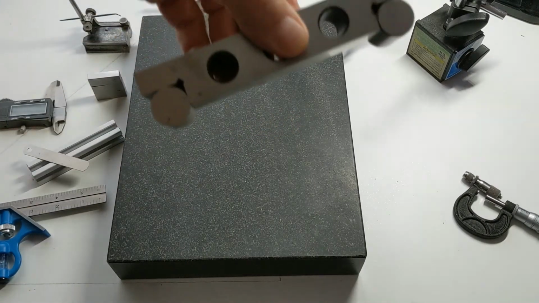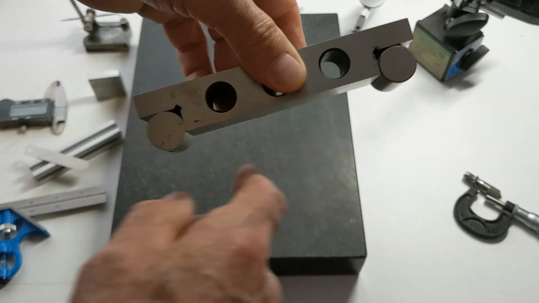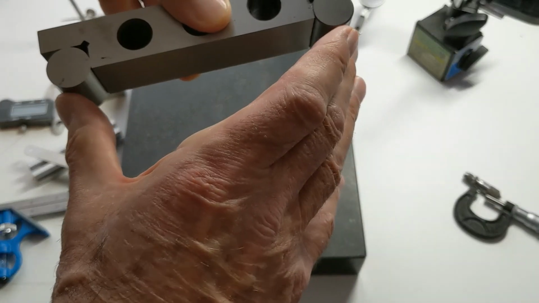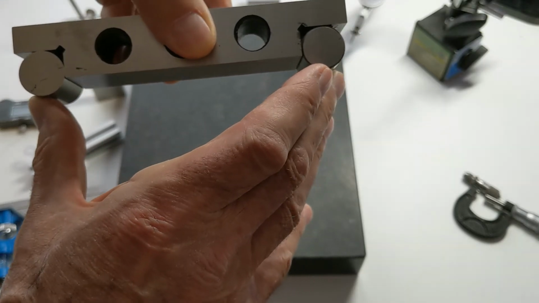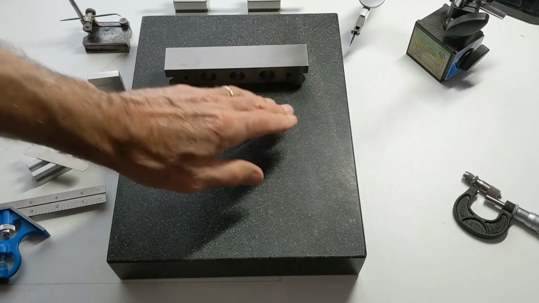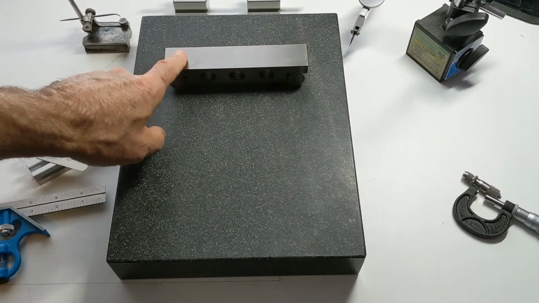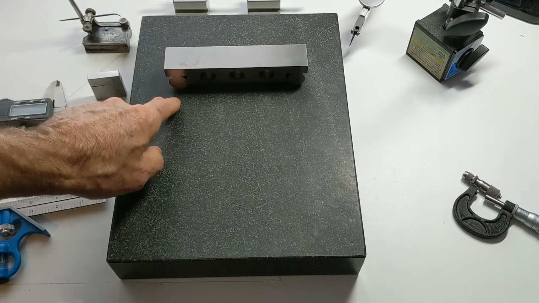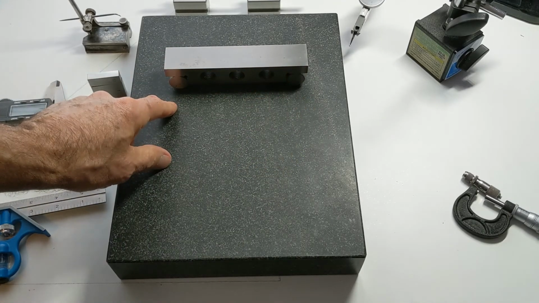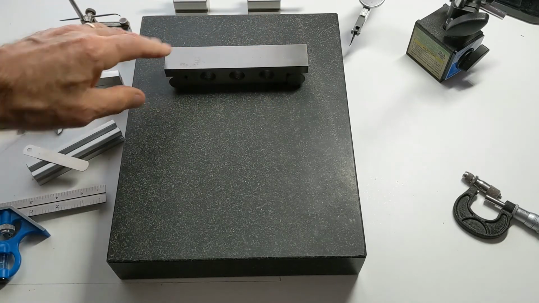And this is a piece of hardened steel with two rollers exactly, in this case, exactly 5 inches apart, so that if I lay it flat on a flat surface, this surface is at 0 degree angle. In other words, it's parallel to the base. So I could test that, but I won't just now.